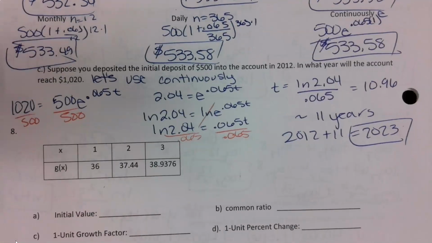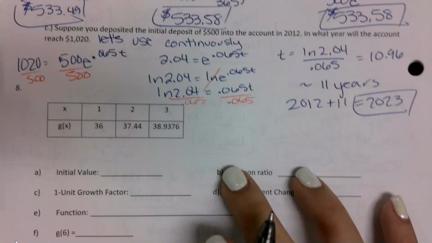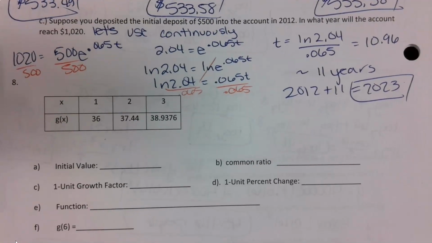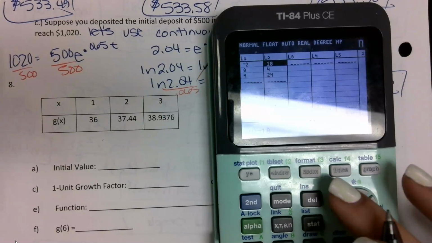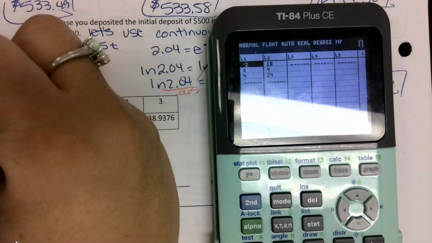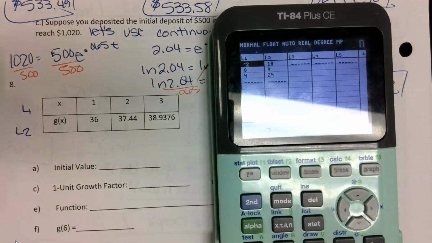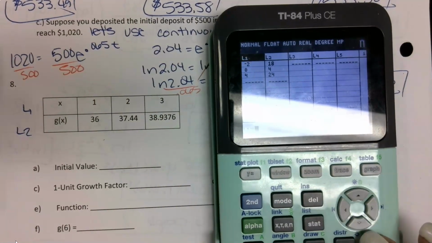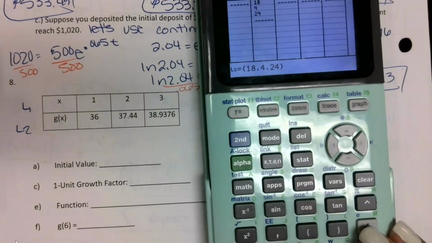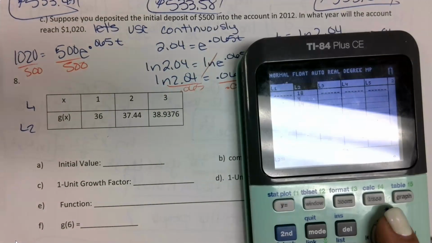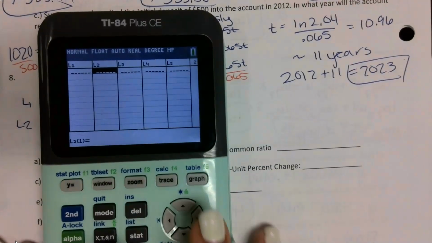This one is giving me a table of values. I want to go ahead and type this into my calculator. I'm going to go stat, edit. L1, remember, is your x. L2 is my y. To clear this, I arrow up, I press clear, I press down. So over here I go to L2, I press clear, and then I arrow back down. I need some numbers.